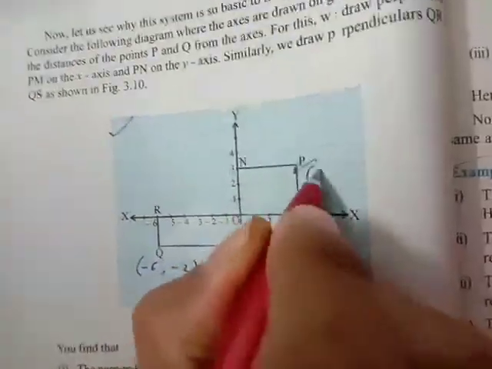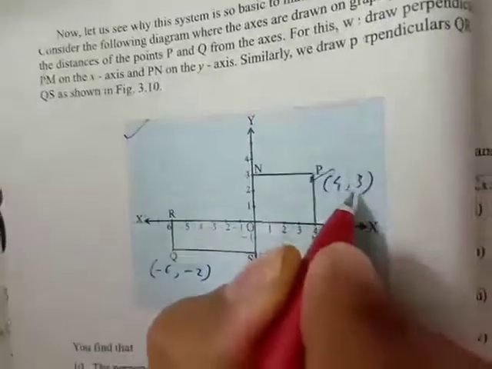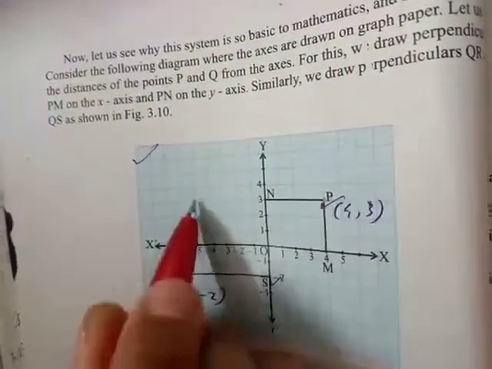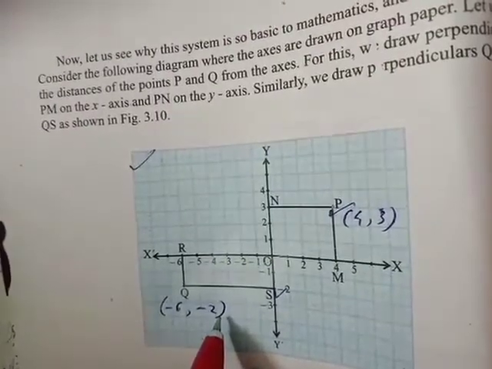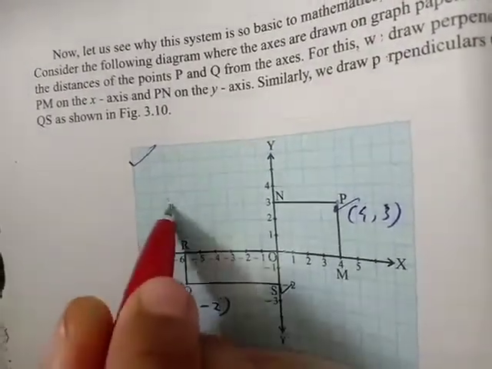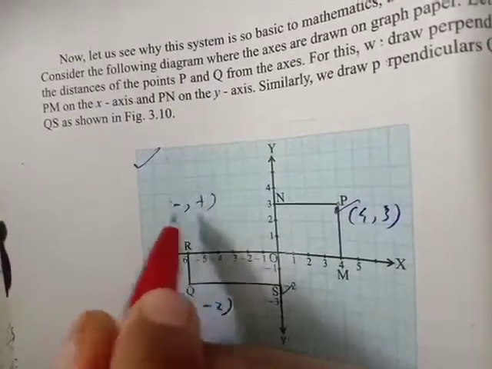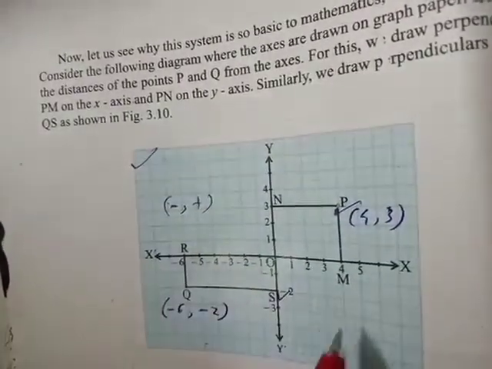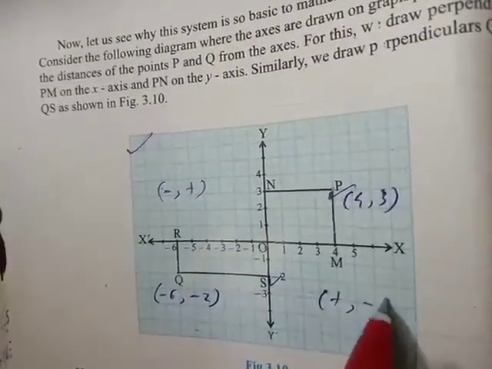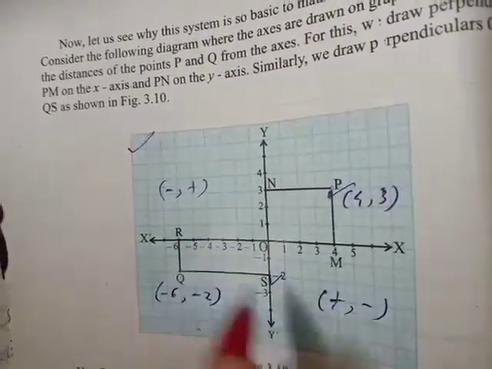And this will be 4 comma 3. Since it is plus, this is plus, first quadrant. Second, third quadrant, both are minus. And here in this quadrant x will be minus and y will be plus. And in this quadrant x will be plus, y will be minus. So you have to remember this.